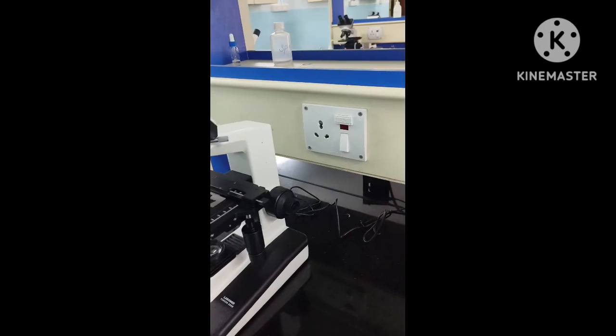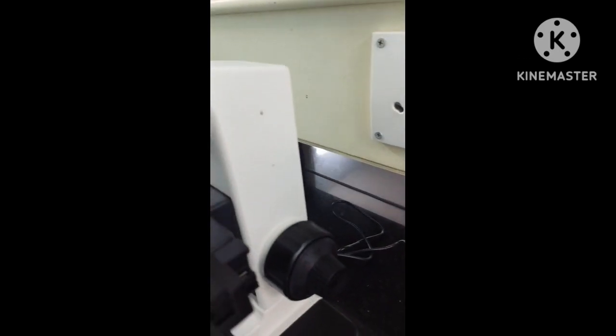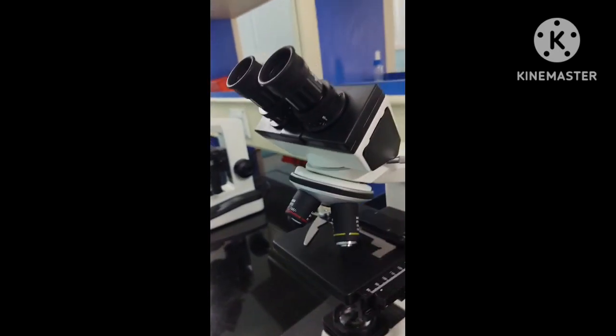Hi dear friends, today we are in the hematology lab of the physiology department and I'm going to show you the mechanics of using a compound microscope. So students, this is the microscope that we use in here.